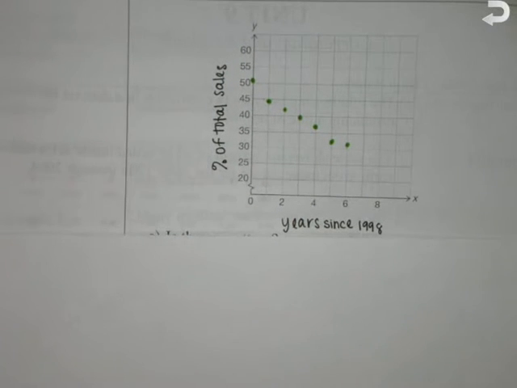And you aren't going to be asked every single time to graph what's on the graphing calculator. I'm showing you so that you know how, so then you can look at the graph without having to plot it every single time, okay?